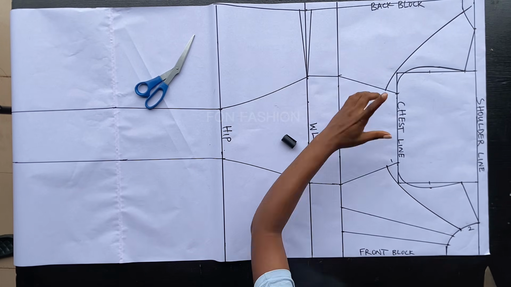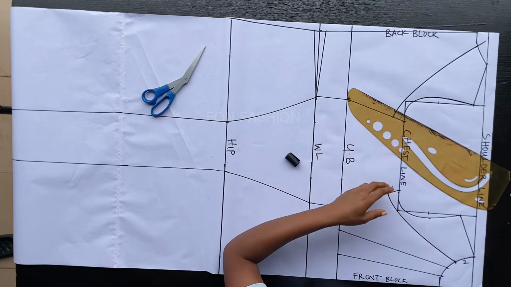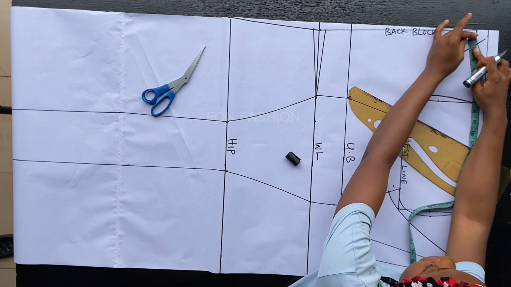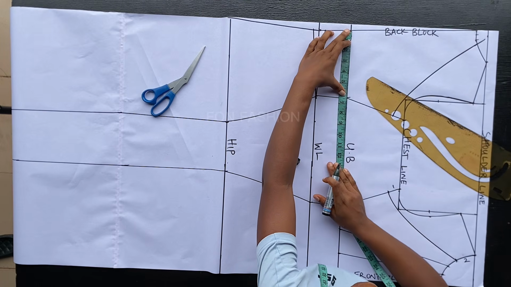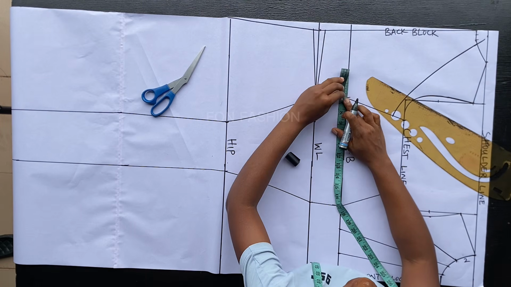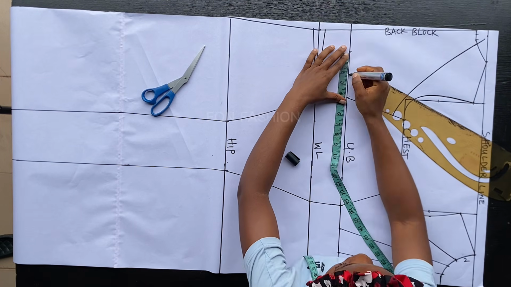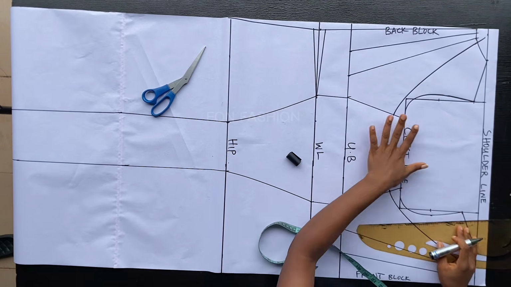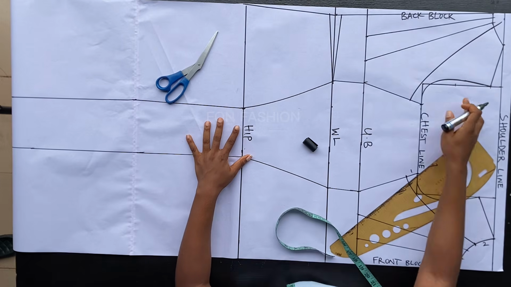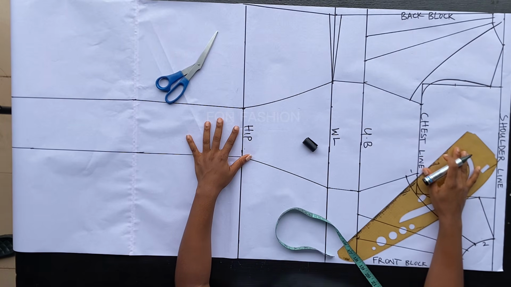I'm going to go to the back and do exactly the same thing. I will measure what I have at the neckline and divide it by 3. And then on the under bust, I will also divide what I have there by 3. Connect the points for the slashing and spreading. You can slash and spread more than 3 if you want.